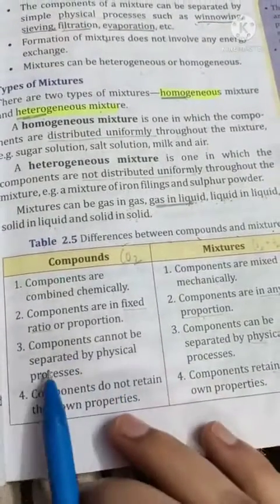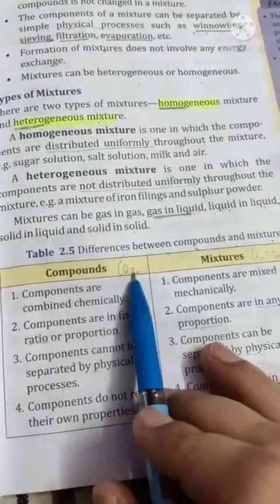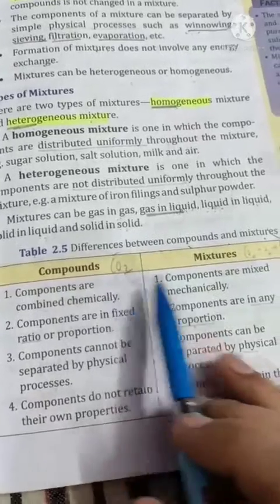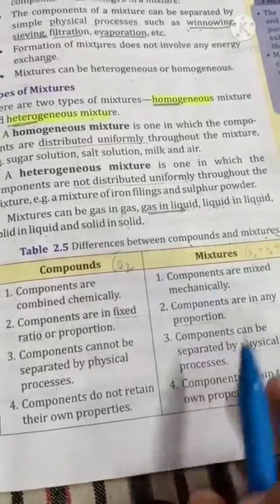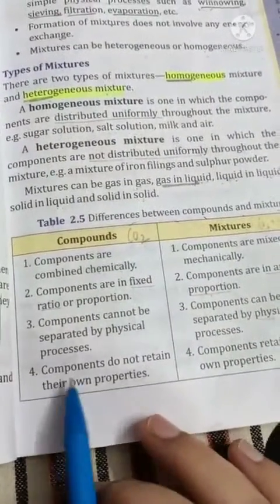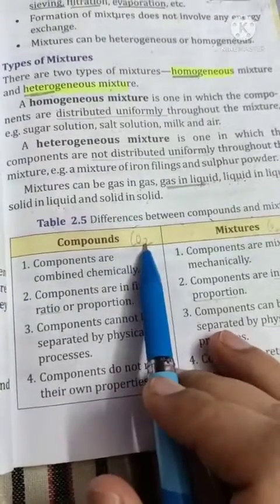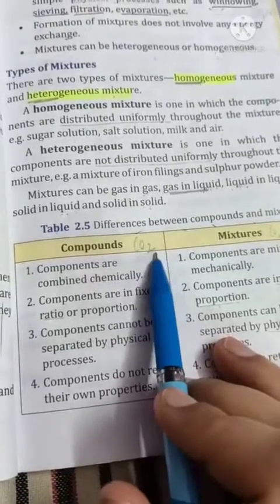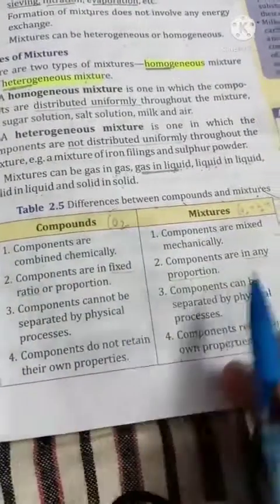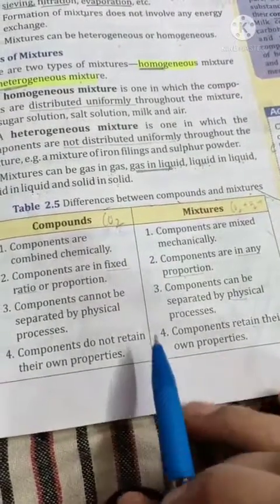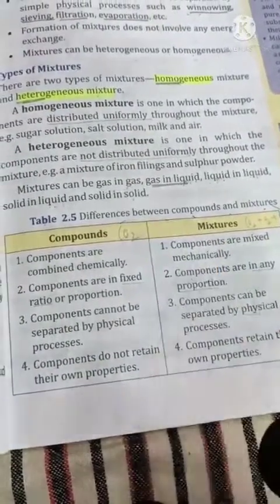Now in a compound, components cannot be separated by physical processes because they are chemically bound with one another, so they can be separated only by chemical processes, not by physical processes. But in the case of a mixture, they are only mechanically mixed, so they can be separated with the help of physical methods. Also, in a compound the components do not retain their own properties, meaning carbon when combined with oxygen will form carbon dioxide, and then the properties of carbon and oxygen will not be seen in carbon dioxide. But in a mixture, they will retain their properties, meaning when carbon dioxide is mixed with water, both will retain their properties. There will be no change in properties.